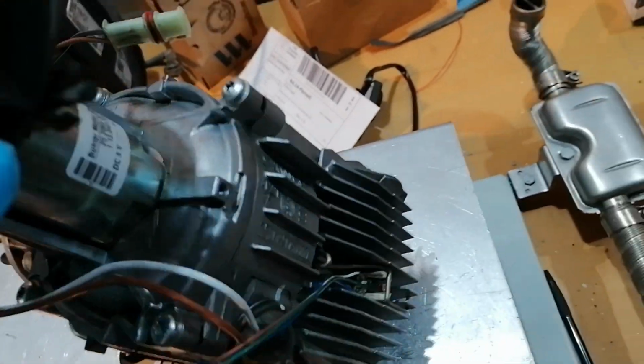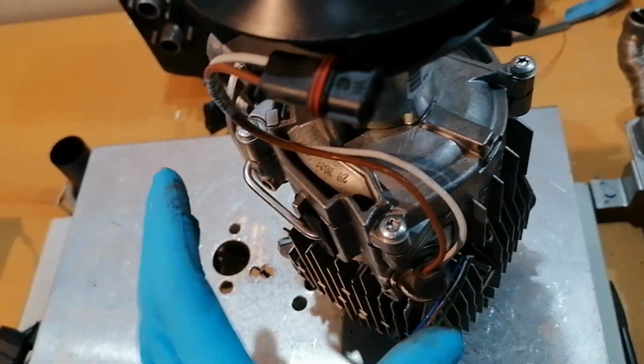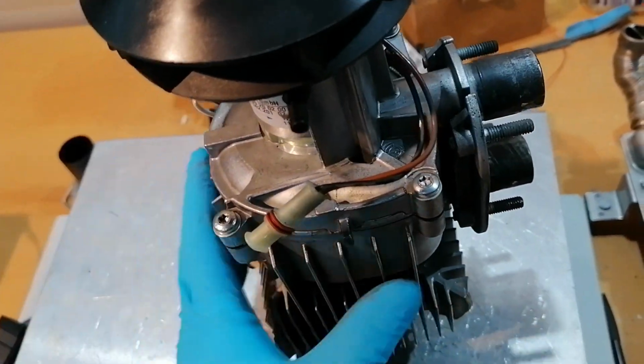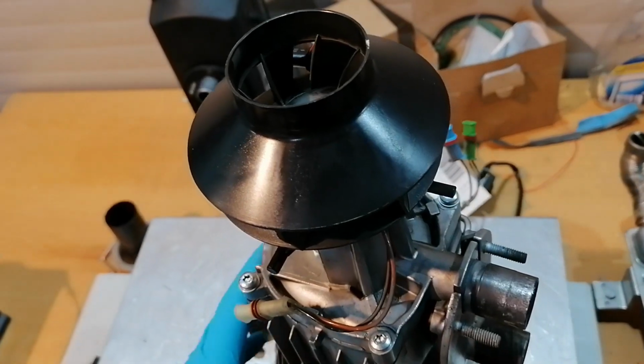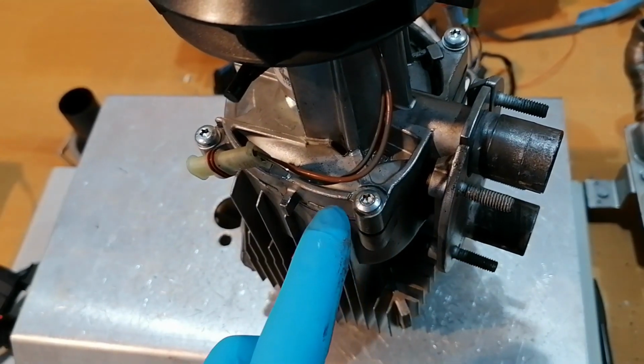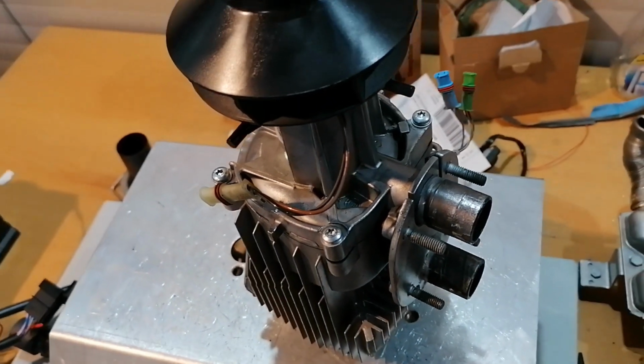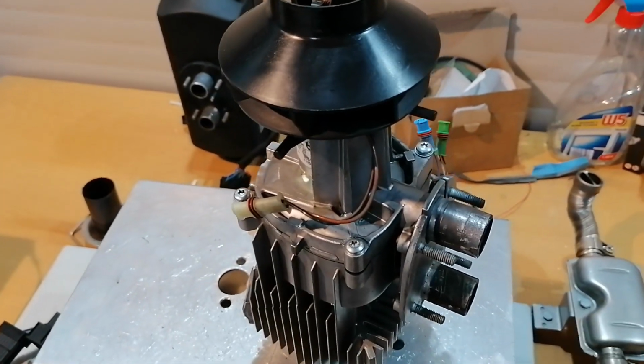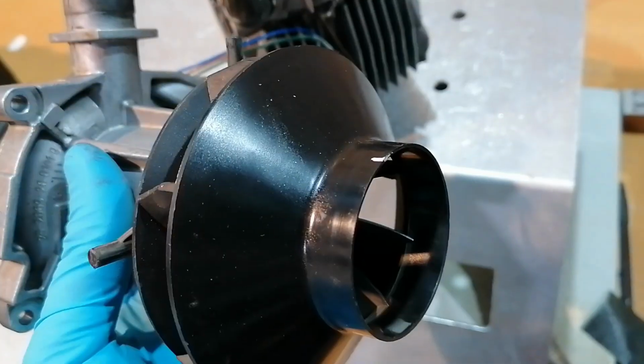So next step, we want to get inside the heater, so we will take the fan off. The fan is fixed with 4 screws, so I'll be doing that and go on from there.